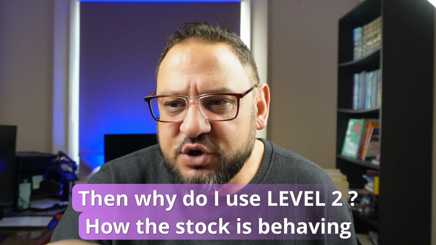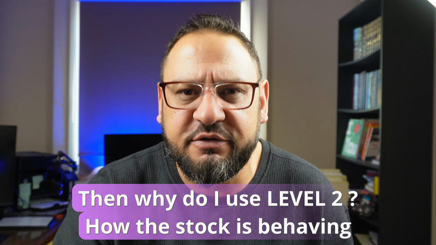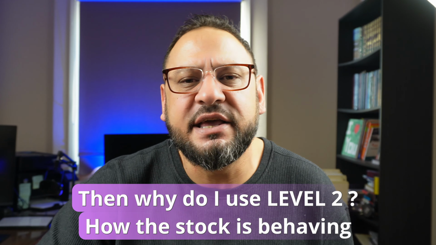And after you've known all the pros and cons about level 2, here's the big question. What did we realize out of this whole thing? How can we summarize all that's been said about level 2? Level 2 basically shows you the behavior of the stock. So it tells you how the stock is behaving. And that's the beauty. That's why I use level 2.